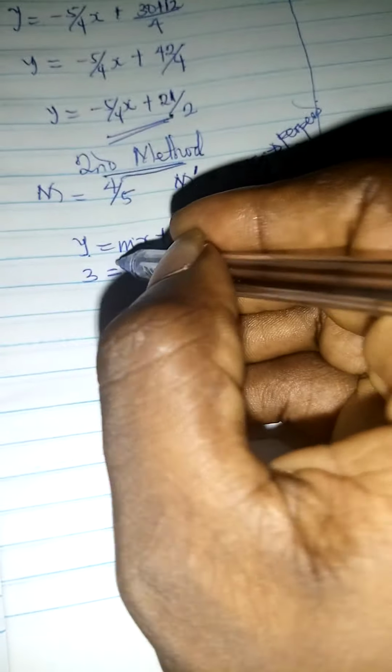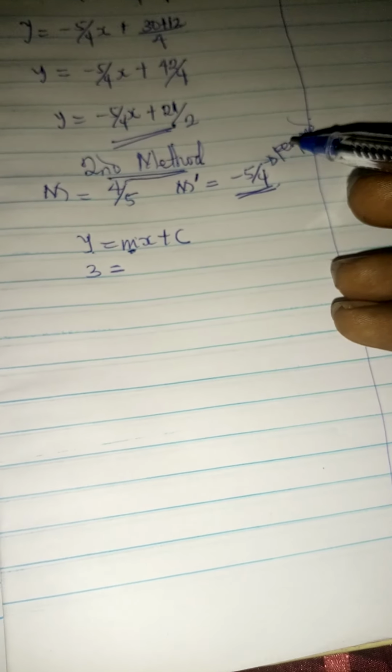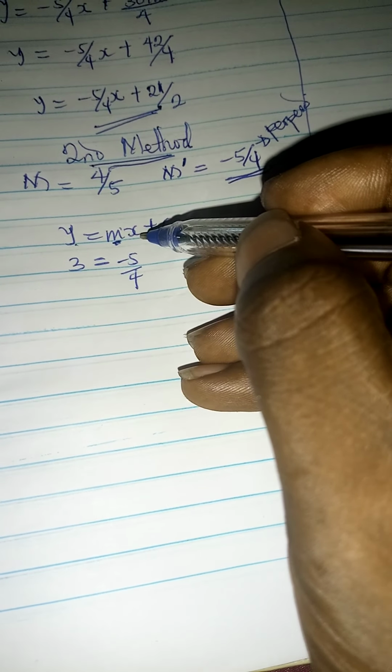Our y is y1, which is 3, equals, then what is the gradient? The gradient this time around is the perpendicular one, which is minus 5 over 4. And what is x? x is x1, so our x1 is 6. Then plus c.